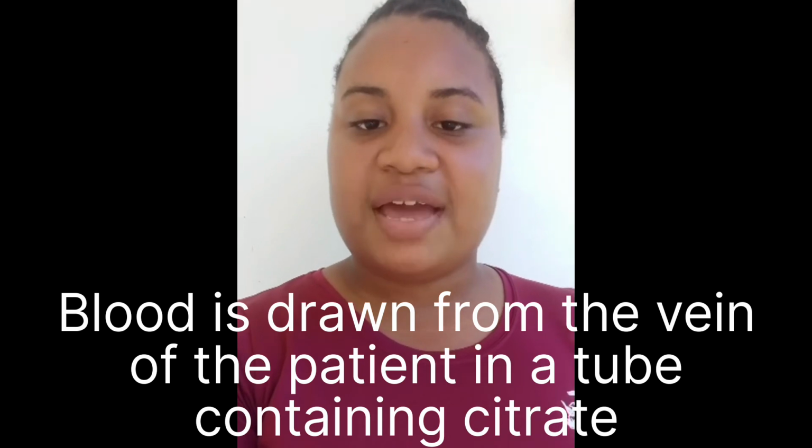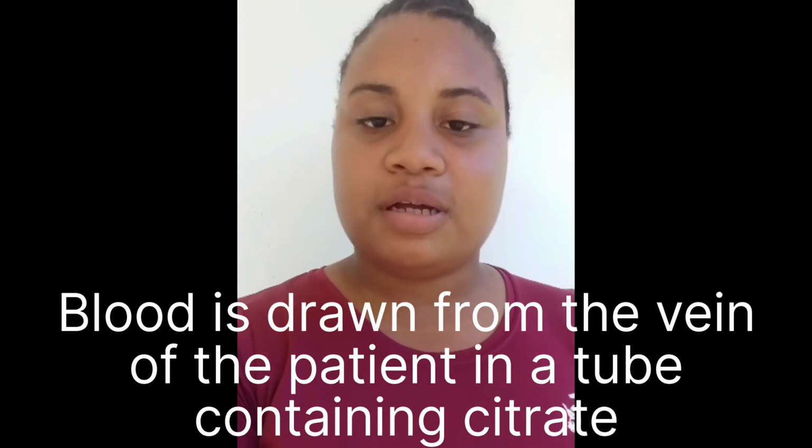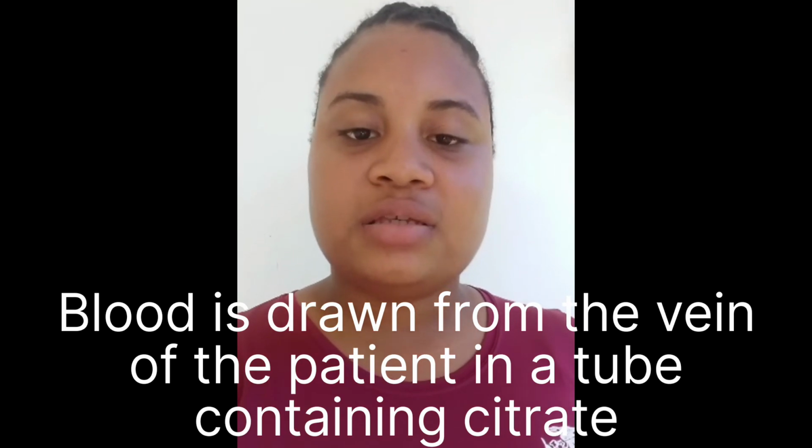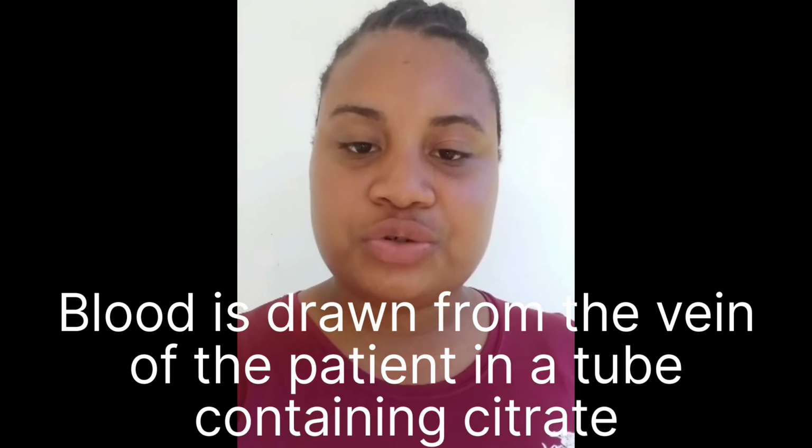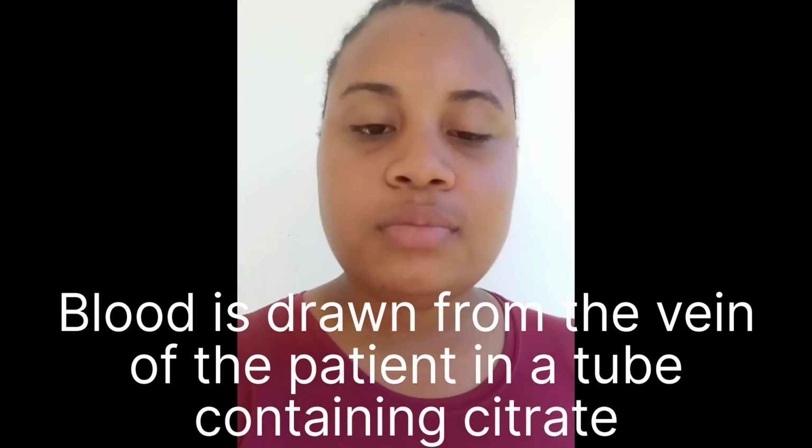Methodology of PTT. How is the sample collected? A nurse or a phlebotomist draws blood from the vein of a patient by standard phlebotomy techniques. Blood is collected in a collection tube containing citrate. The citrate binds calcium, which inhibits clotting in the tube. This allows for a whole blood sample and an effective extraction of plasma for testing.